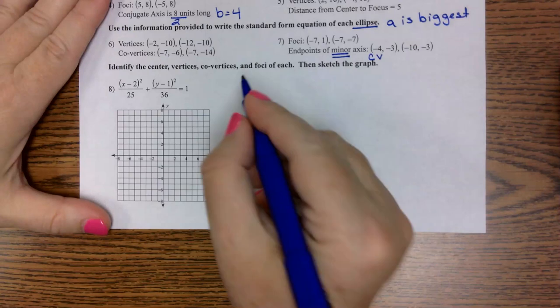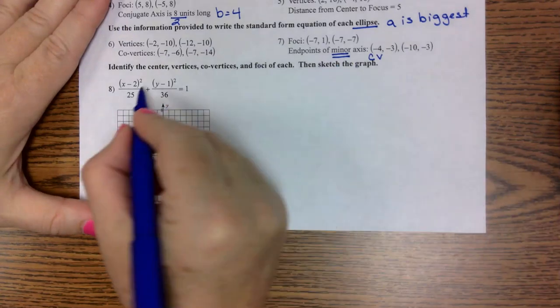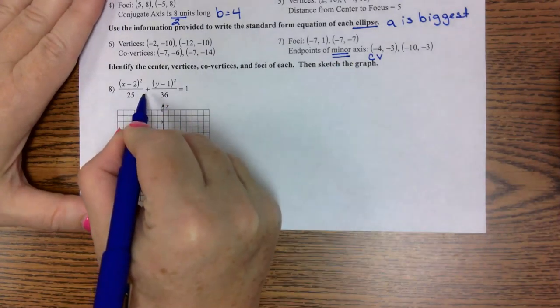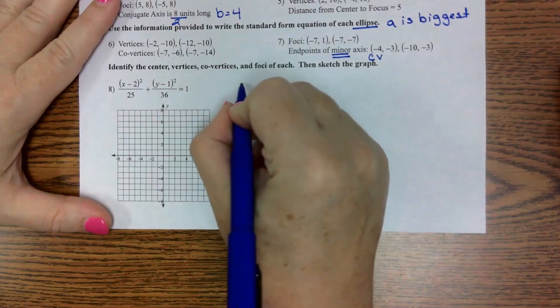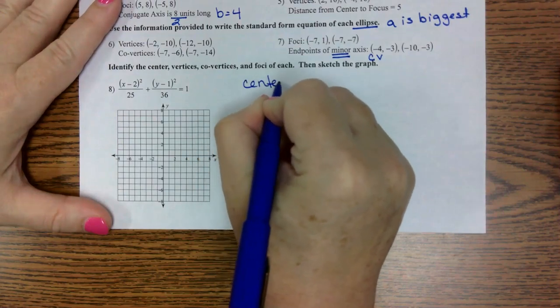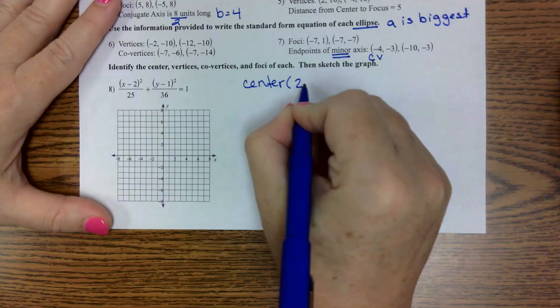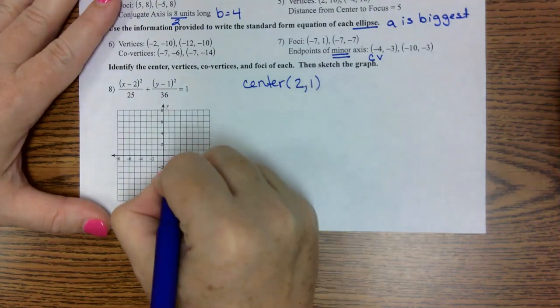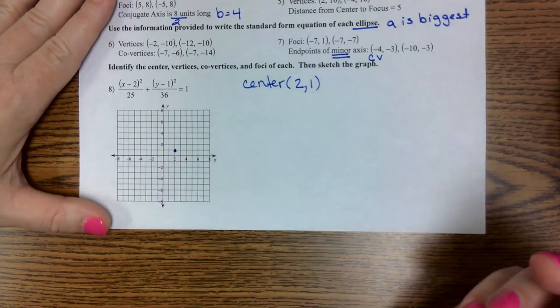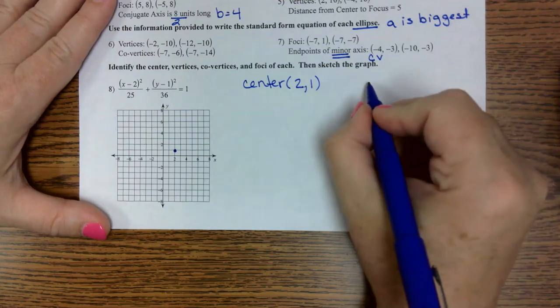So here we go. We're dealing with an ellipse because of the plus sign. My center is going to be at 2, 1. Okay, I'm going to put my A out here.